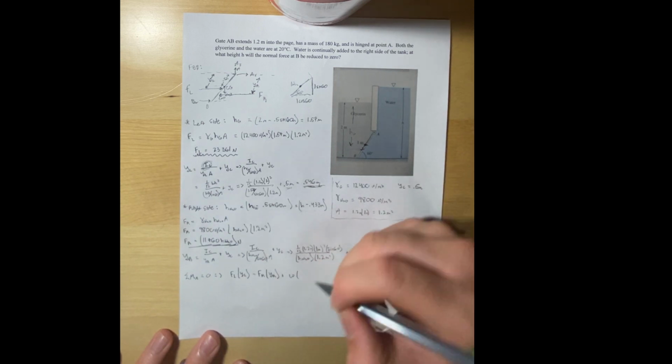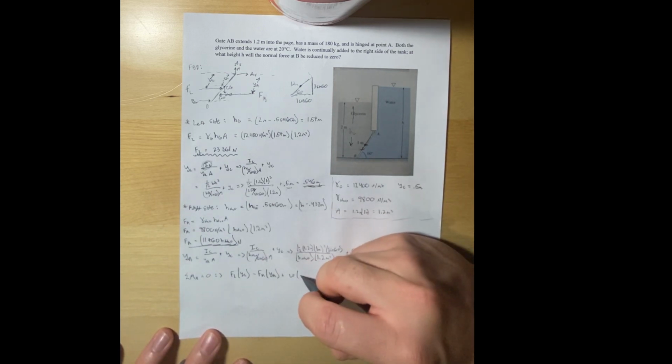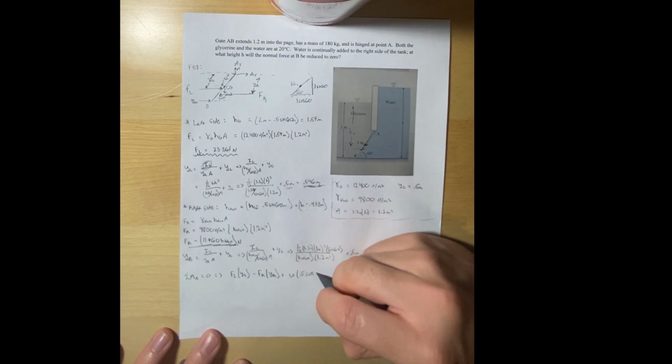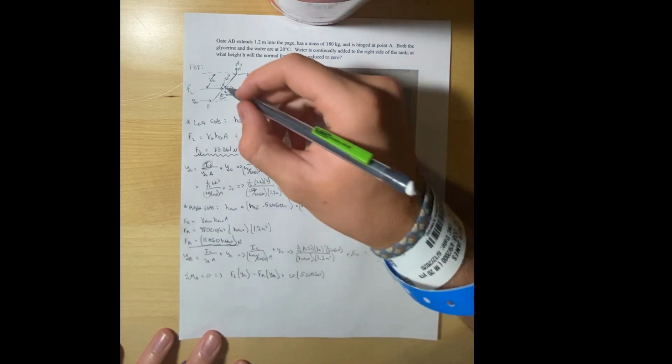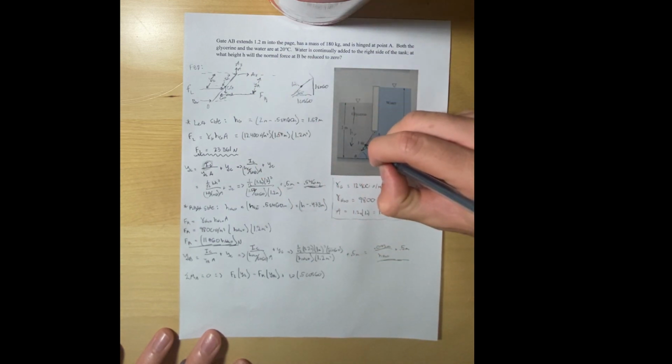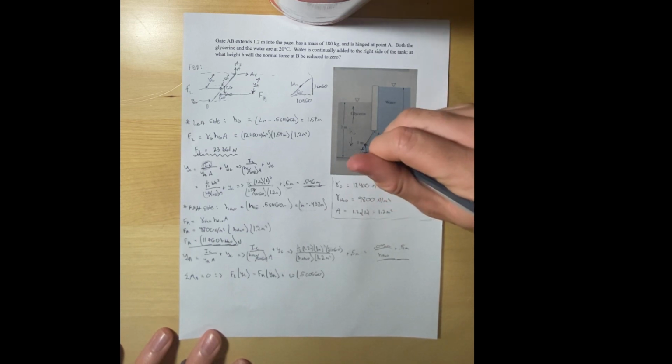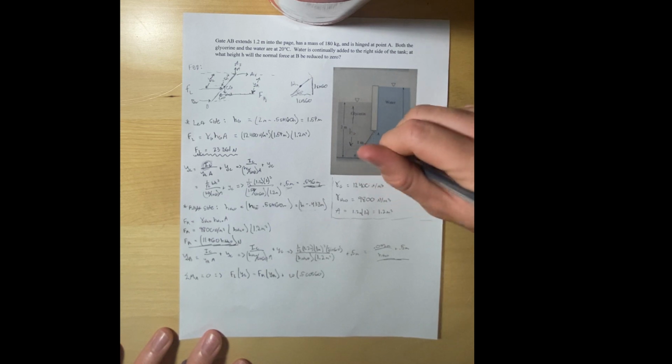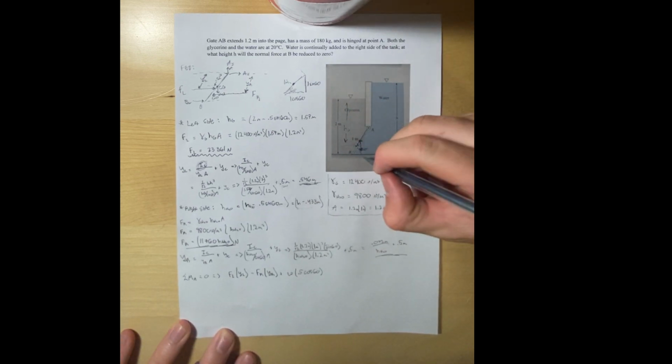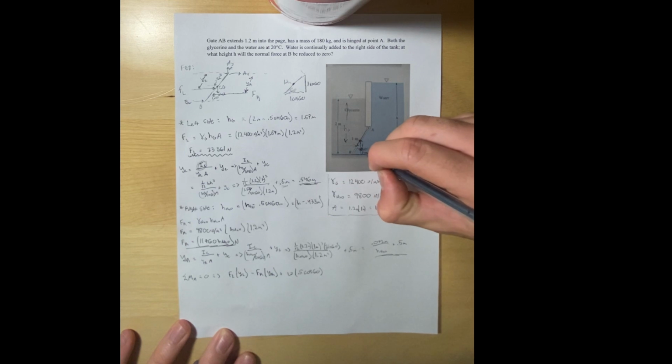In this example, it's going to be 180 kilograms times 9.8, mass times gravity, to give us a weight times our 1/2 or 0.5 cosine 60, which is going to be the distance here that the weight is acting down from the center of gravity. Actually, down here, this distance right here is going to be our 0.5 sine 60.